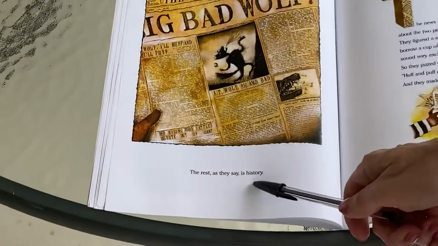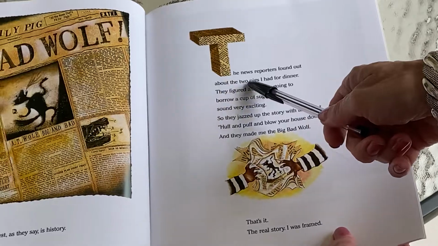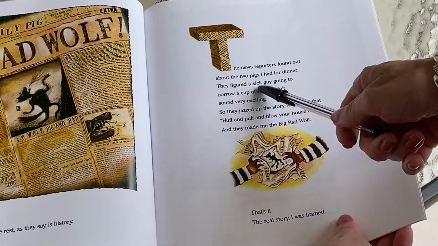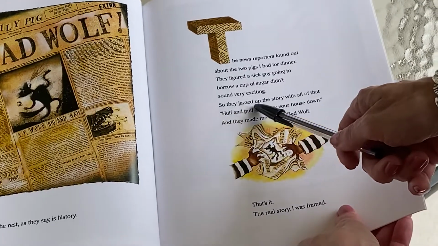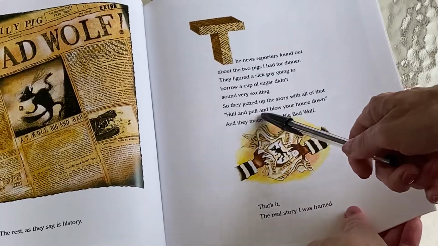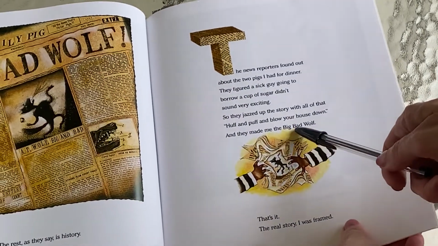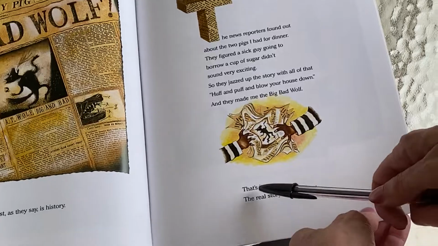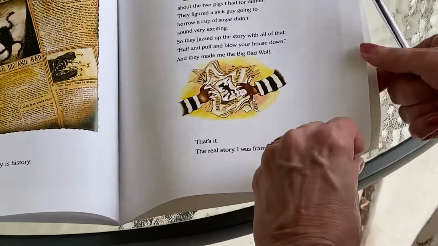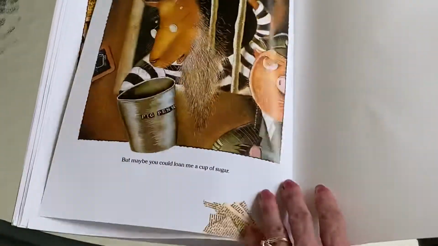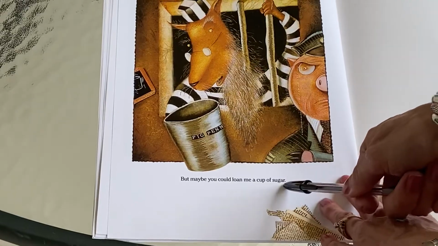The rest, they say, is history. The news reporters found out about the two pigs I had for dinner. They figured a sick guy going to borrow a cup of sugar didn't sound very exciting. So they jazzed up the story with all that huff and puff and blow your house down. And they made me the big bad wolf. That's it. The real story. I was framed. But maybe you could loan me a cup of sugar?